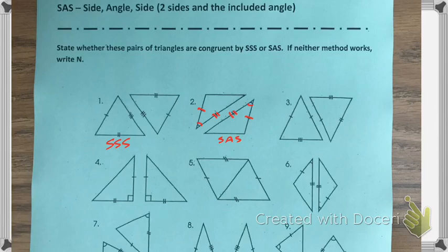Let's look at number 3. I have a single dash, I have a single dash, I have another single dash, but I don't have another one. So what that means is that this side is congruent to this side here. But on the one on the right, I have a double dash. So that cannot be SSS. So you would just say not congruent for that one. Number 4, single dash, double dash, right angle, right angle. Is that right angle in between the 2 sides that we know? Is it included? Is it being made by the 2 sides? The answer is yes, SAS.